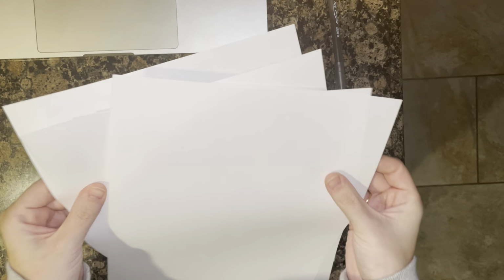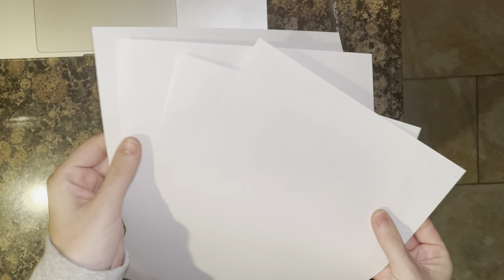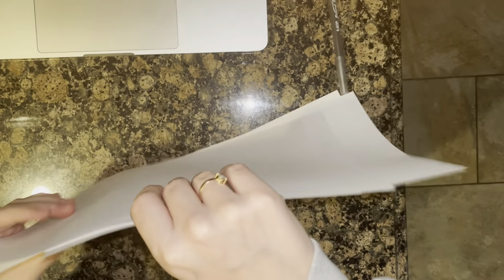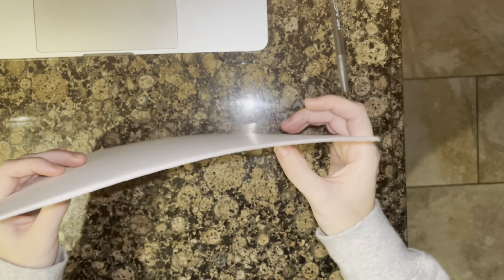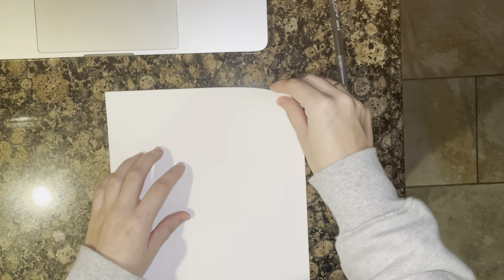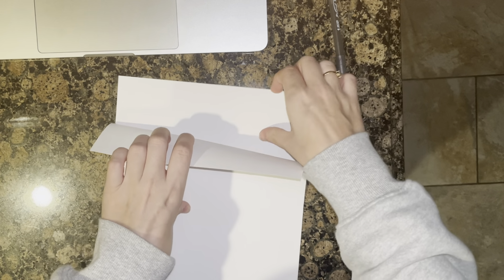So you need to start by having 4 sheets of paper. It doesn't have to be computer paper. It could be loose leaf, it could be graphing paper, but I recommend just plain white computer paper so that you have enough space, because no lines will mess you up.